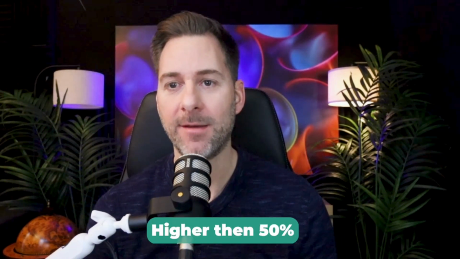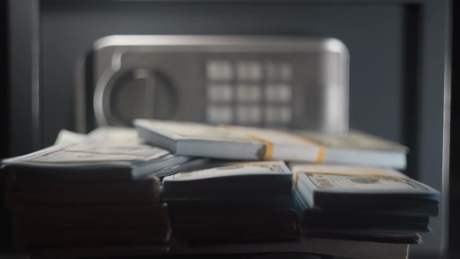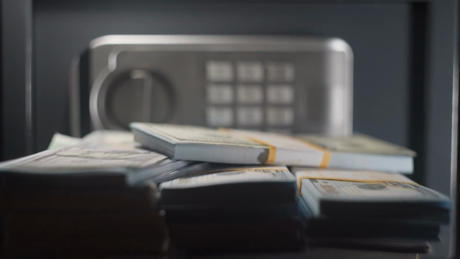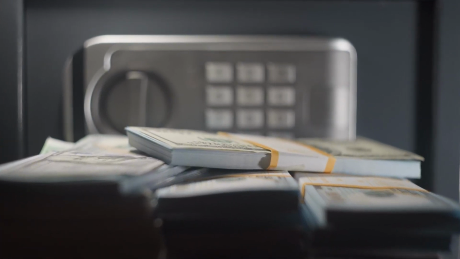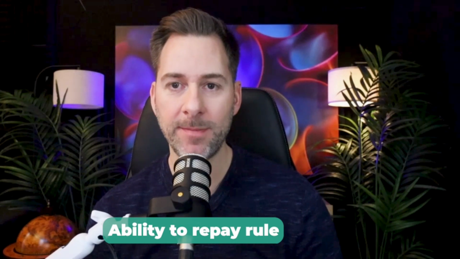There are investors that will go higher than 50%, but there has to be a lot of compensating factors, meaning you have a very strong credit score, you have a lot of reserves to show that, hey, if business changes or adjusts slightly, I still have the means to make my mortgage payment, because just like all other non-QM products, you also still have to meet the ability to repay rule like we've talked about in other episodes.